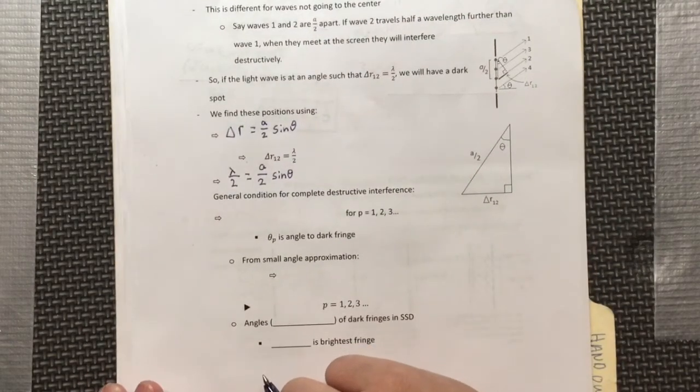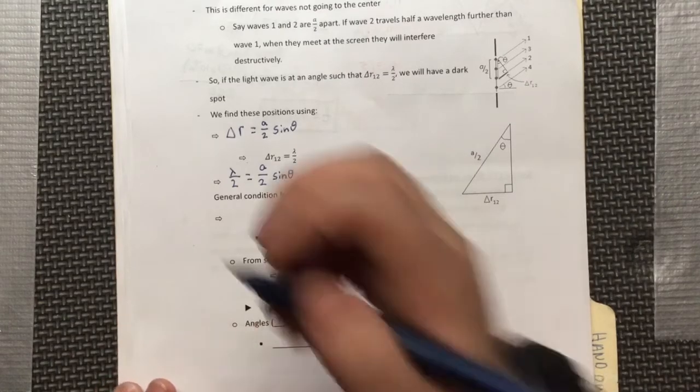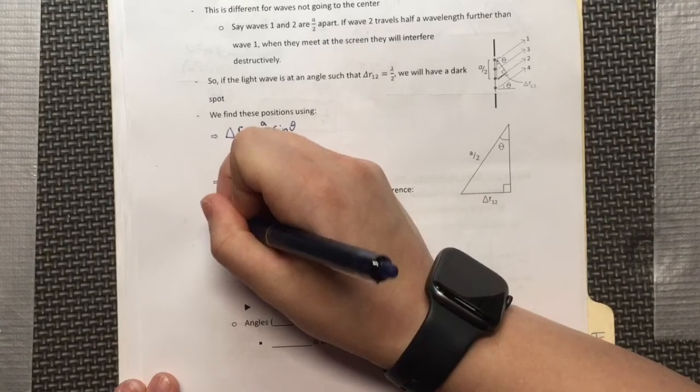We can rearrange this for a general condition for complete destructive interference. I'm going to change that to a hard arrow.